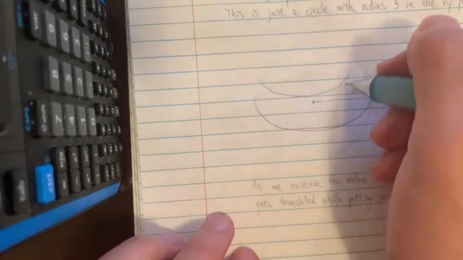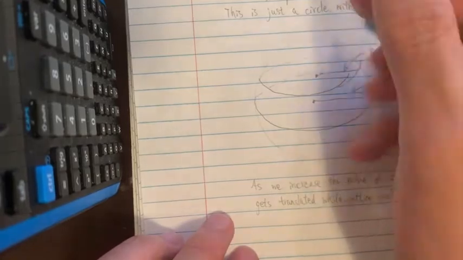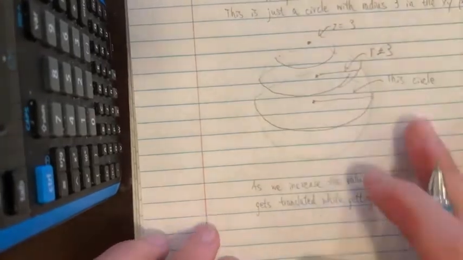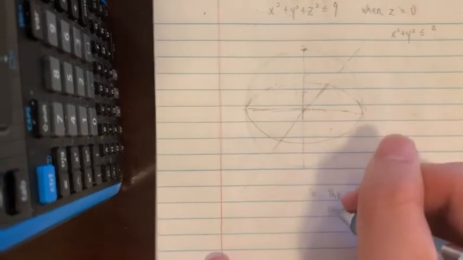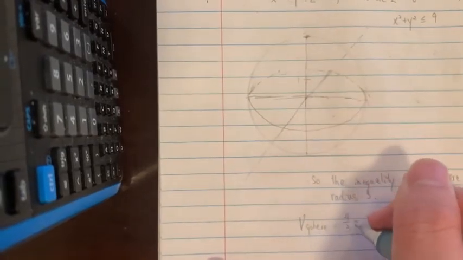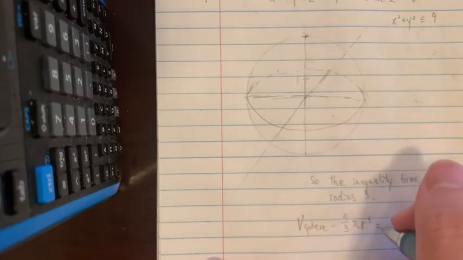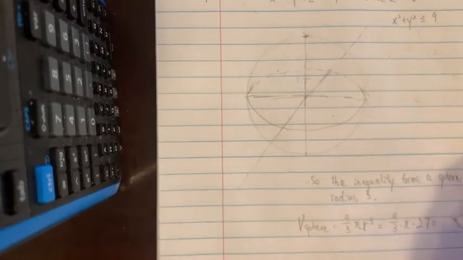However, we can slowly increase the value of z, and the circle will be translated to the top while getting smaller and smaller, repeating the same process for z from 0 to negative 3. We quickly realize that the inequality just gives us a sphere with radius 3. Then we can use sphere's volume formula to get that the volume is 36 pi units.